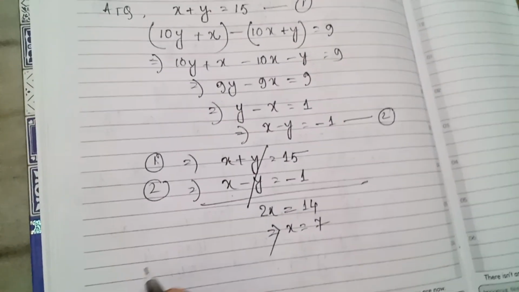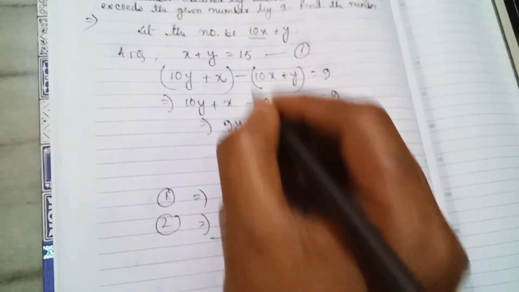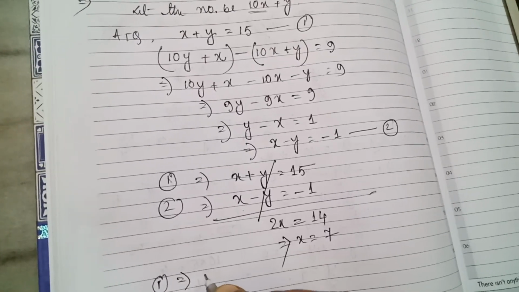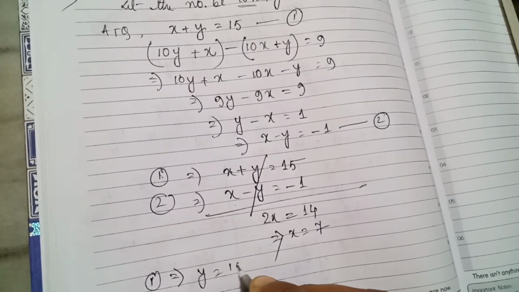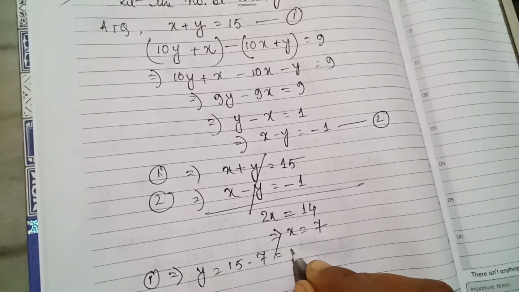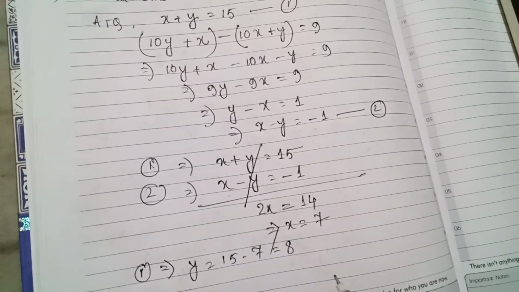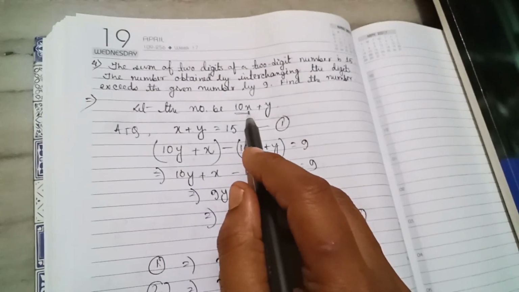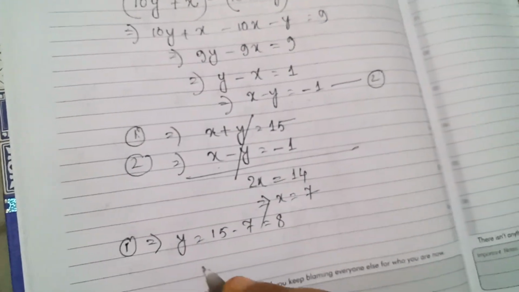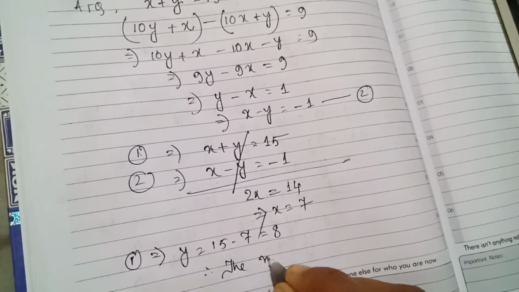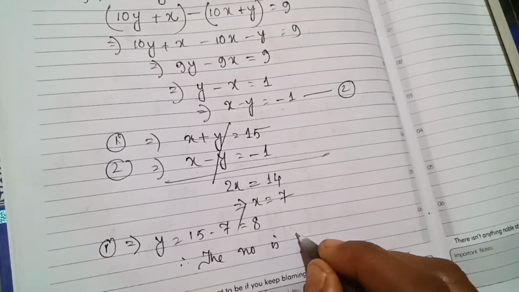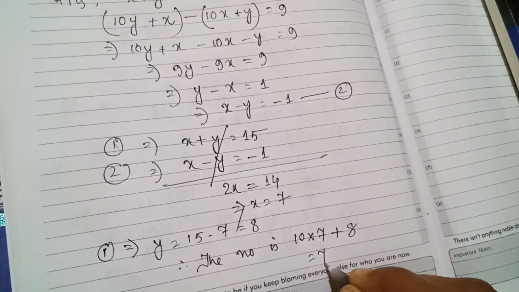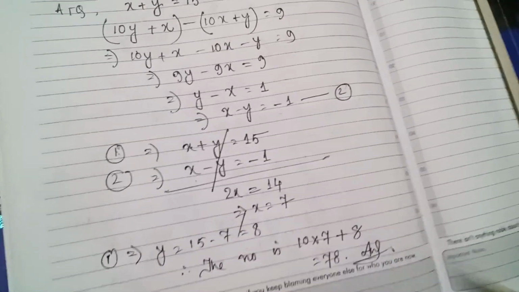Once we have got x's value, we can put it in either equation 1 or 2. I'm putting it in 1. So x is 7, so y will be 15 minus 7, that is 8. Okay. So we have got x's value and y's value. We will put them here and we will get the number. Therefore, the number is 10x, that means 10 into 7, plus y, which means 8. So it's 78. And this is the answer.